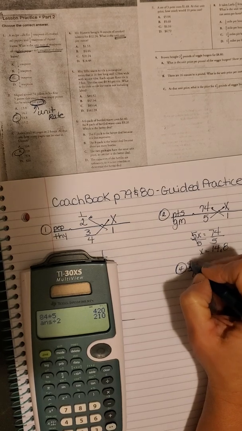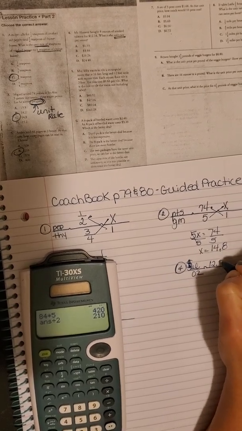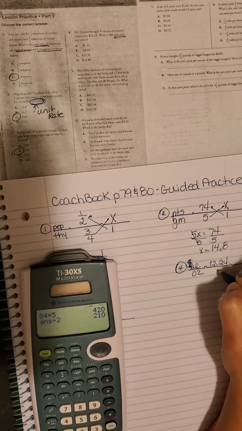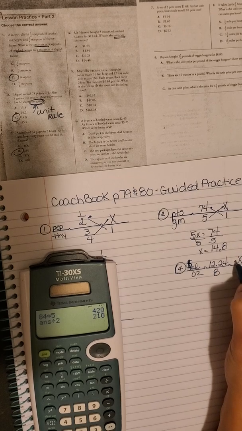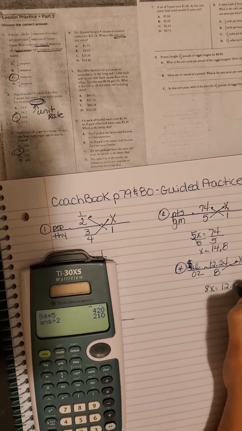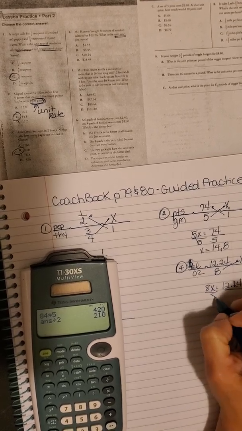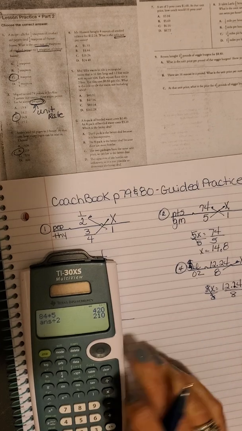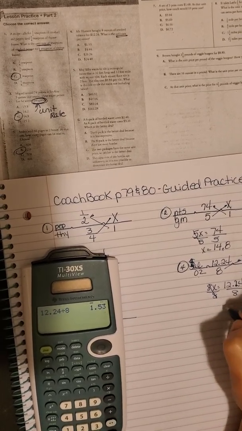Well, it's the dollar amount that we're talking about here, which is $12.24 for 8 ounces. How much for 1 ounce? Cross multiply. 8 times x is 8x equals $12.24. Divide both sides by 8. $12.24 divided by 8 is $1.